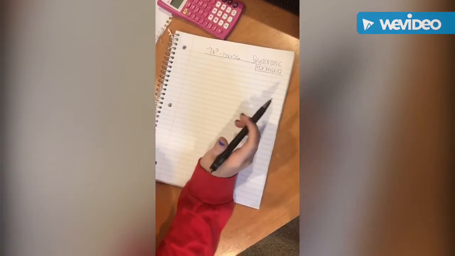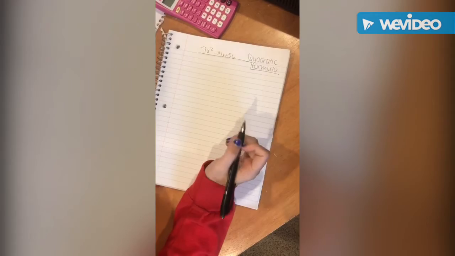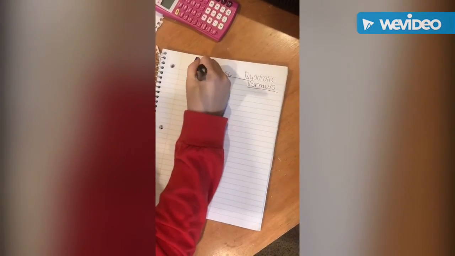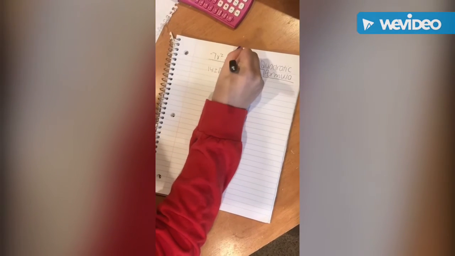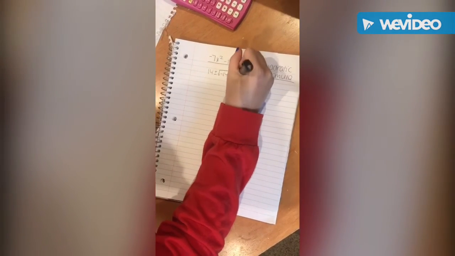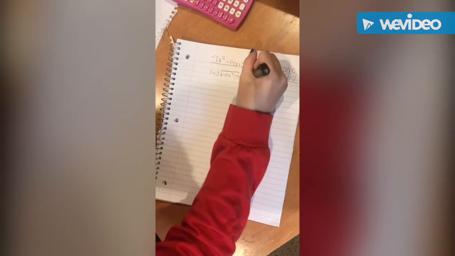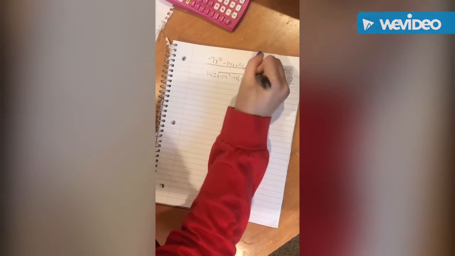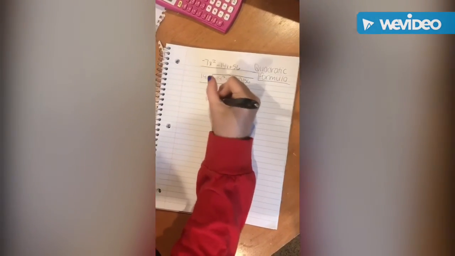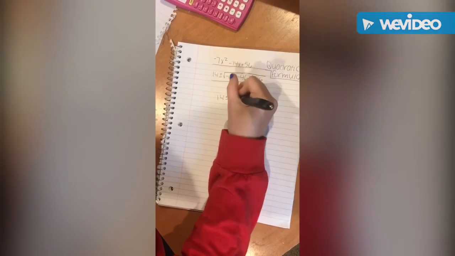For the quadratic formula of negative 7x squared minus 14x plus 56, you would do 14 plus or minus the square root of negative 14 squared minus 4 times negative 7 times 56, all over 2 times negative 7.